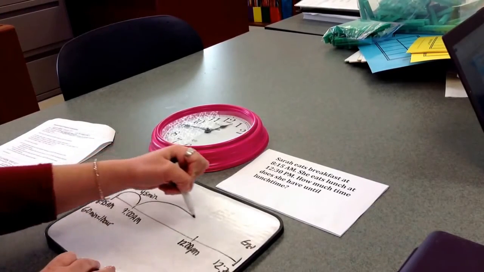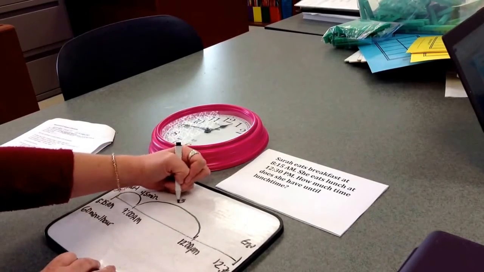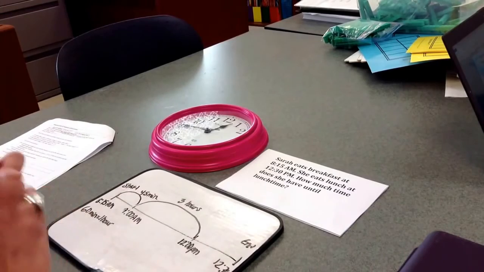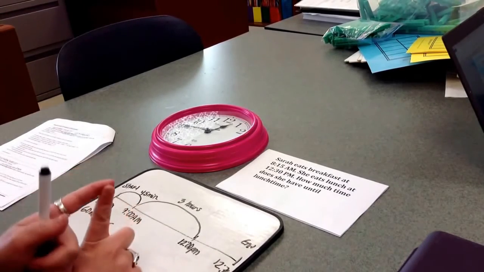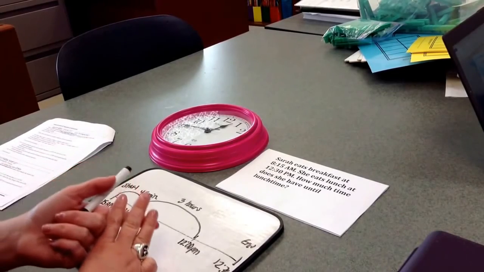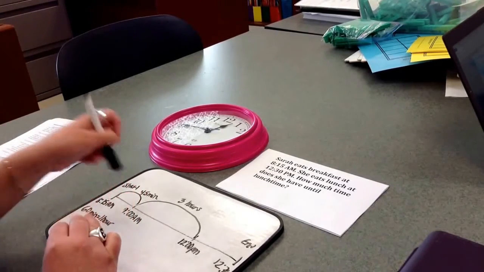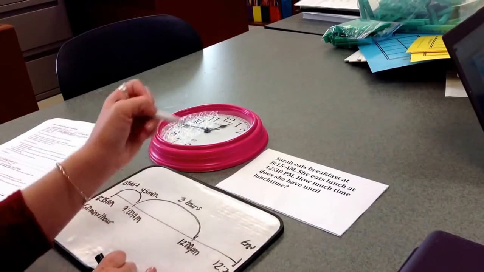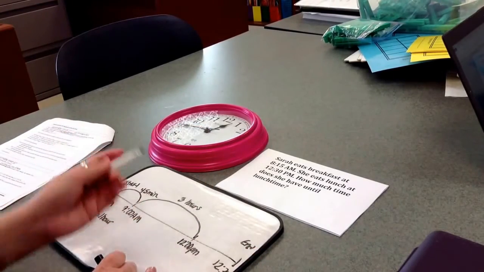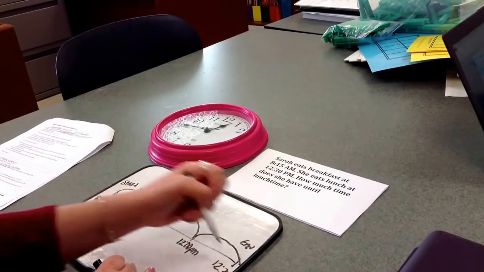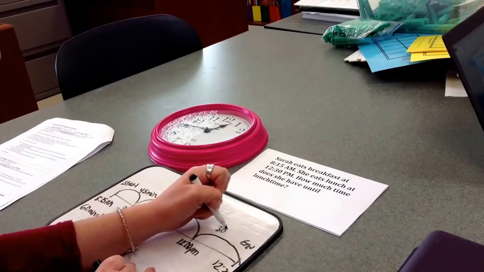So next, we're going to go from 9 a.m. to 12 p.m., which equals 3 hours. And that's a pretty big jump, but we know that from 9 to 10 is 1 hour, 10 to 11 is another hour, and 11 to 12 is 1 more hour, and that's 3 hours total. So our last jump is from 12 p.m. to 12:30 p.m., and remember that our a.m. and p.m. changed. So from 12 p.m. to 12:30 p.m. it is 30 minutes.